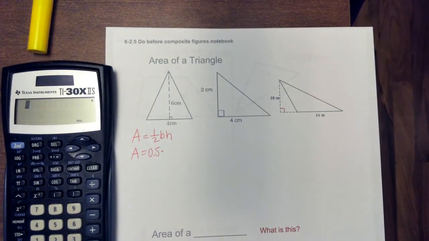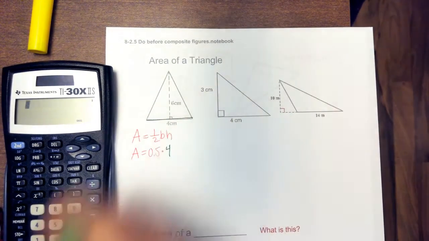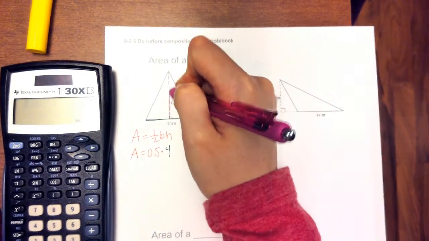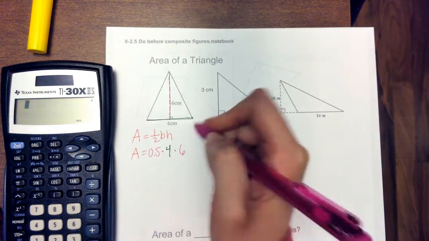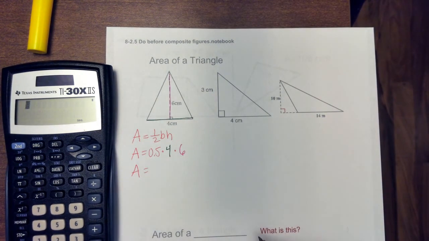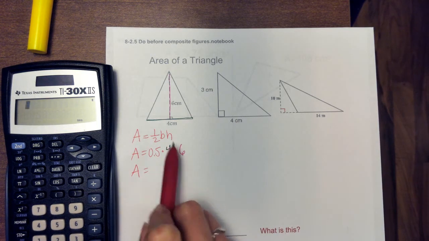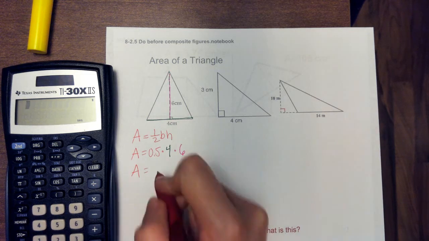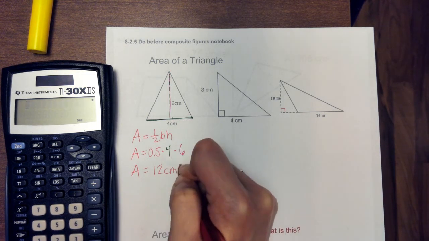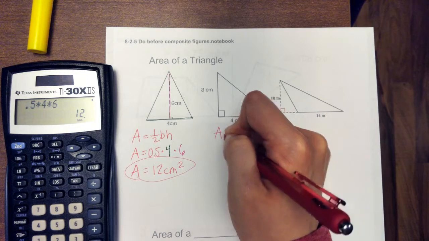So our base on this one is 4. Our height is 6. And I think a lot of you think you can't do this without a calculator, but you really can, because all you're really doing is 4 times 6 is 24, and you're taking half of that. Half of 24, that's 12. And it's centimeters squared since it's area. In case you don't believe me, there's your 12.